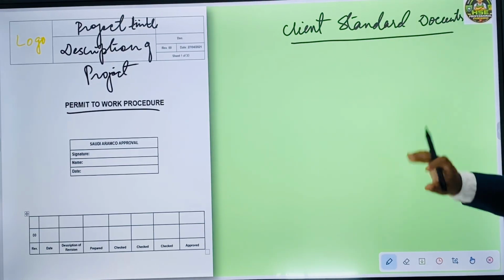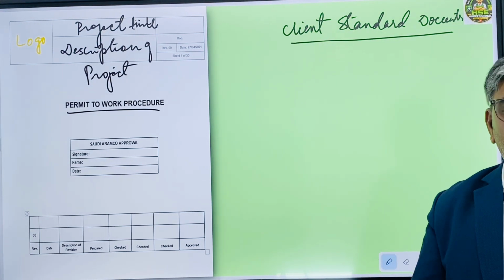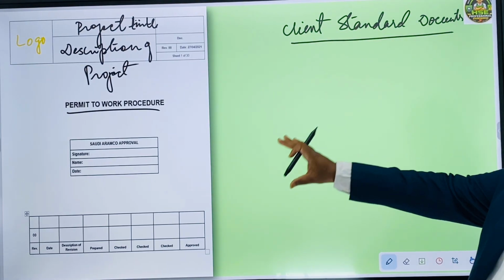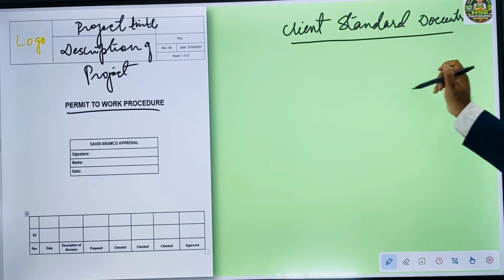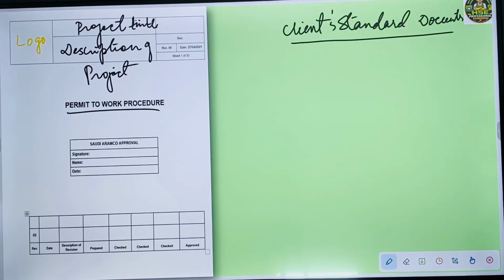They have their own permit to work system, but we cannot forget the standards, rules and regulations of the work permit system. So this will be developed based on the client's standards documents.